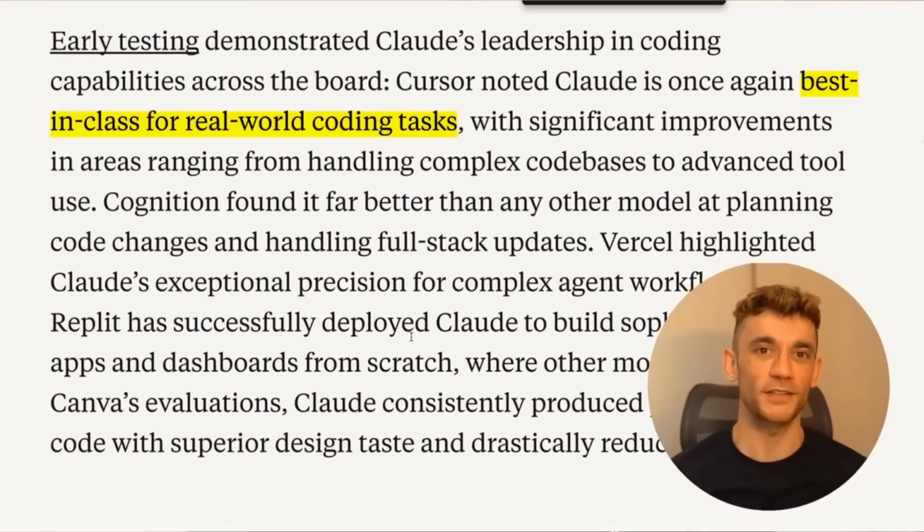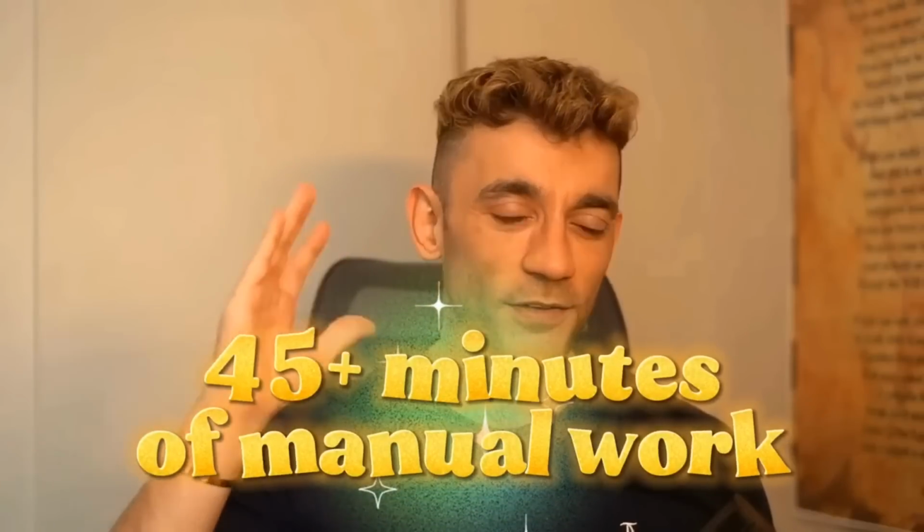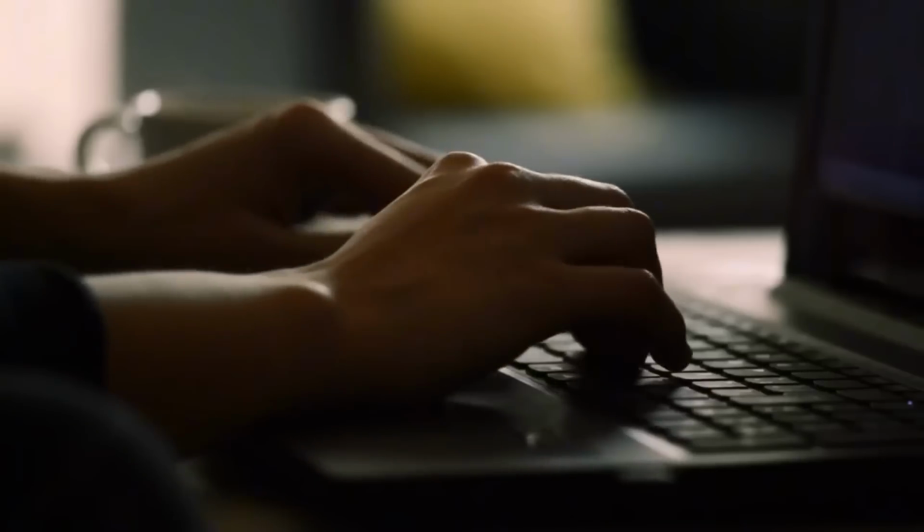According to Anthropic's announcement, it's now the best in class for real-world coding tasks. Companies like Cursor, Cognition, Vercel, Replit, and Canva have all tested it and found significant improvements in everything from handling complex code bases to building sophisticated web apps from scratch. One tester said they've seen Claude complete tasks in a single pass that would normally take 45 plus minutes of manual work. Just imagine what that could do for your productivity, whether you're building websites, creating applications, or just need help with some quick scripts.